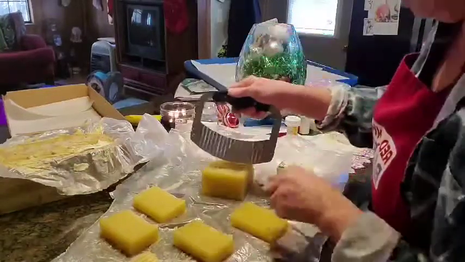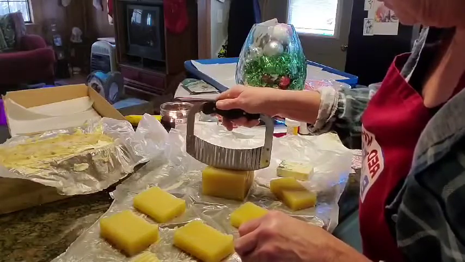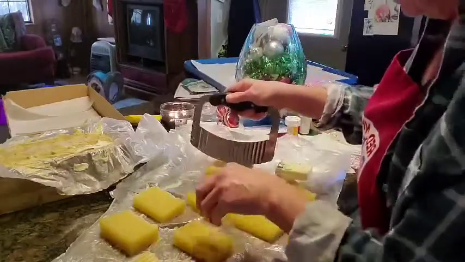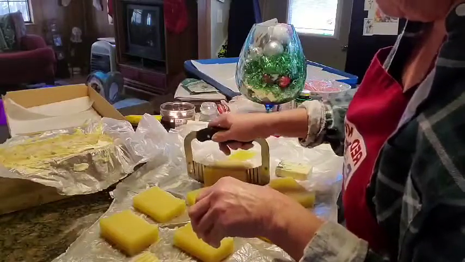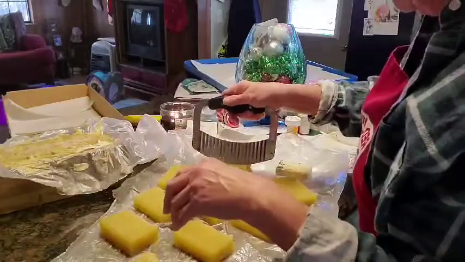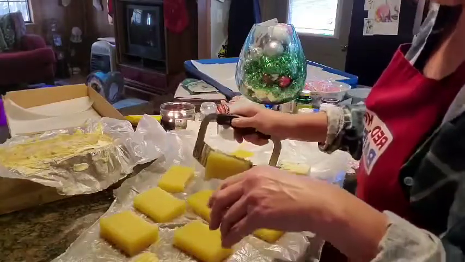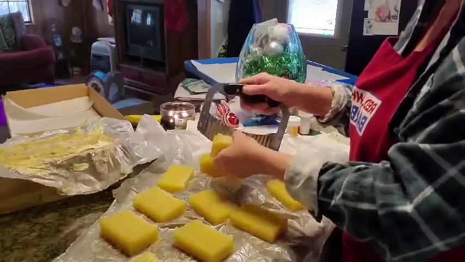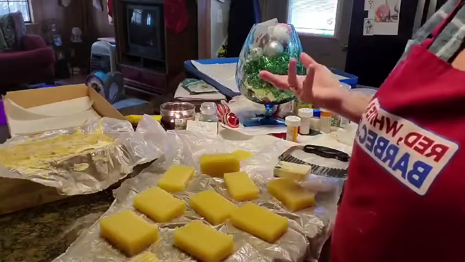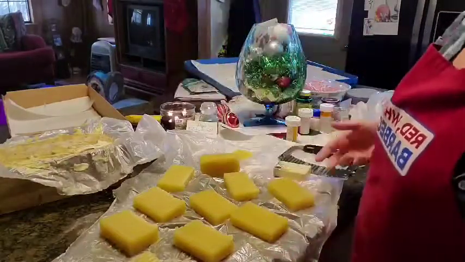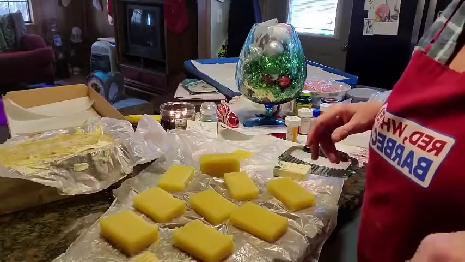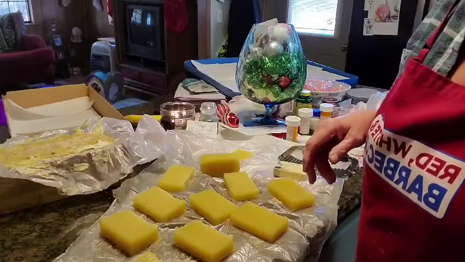And you want to cut it straight. That always bugged Tim whenever I didn't cut it straight. Now this was made last night, so I could have left it in the box to cure some more, but I just always cut it the next day and then let it cure out in the open. So let me put you on hold, and I'll come back to you in a minute.